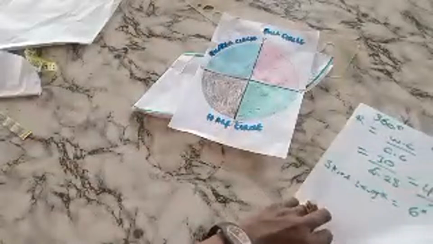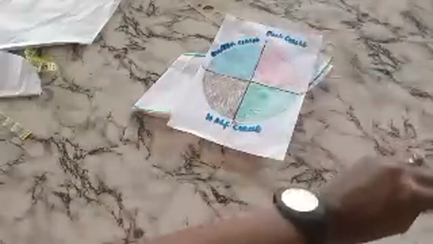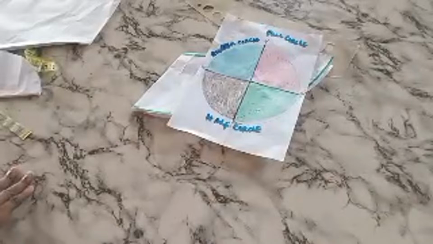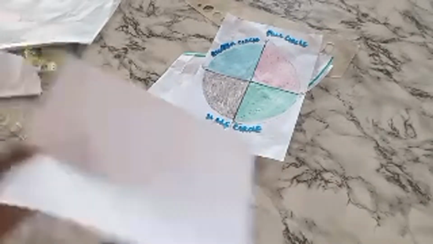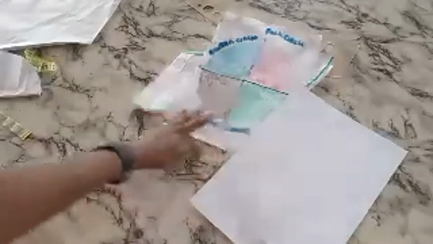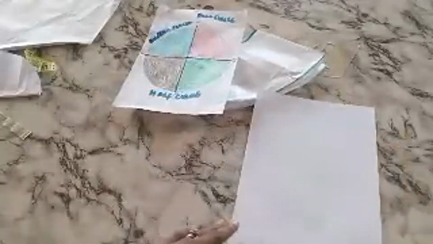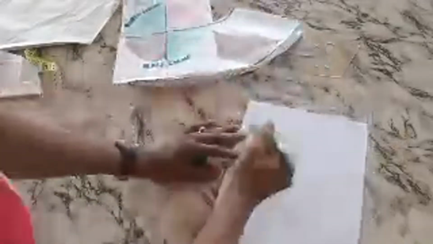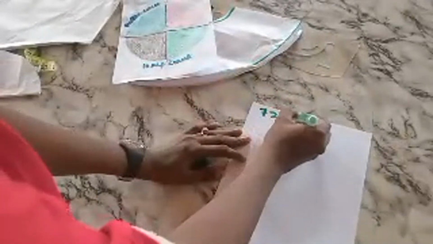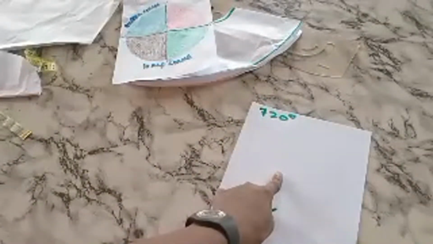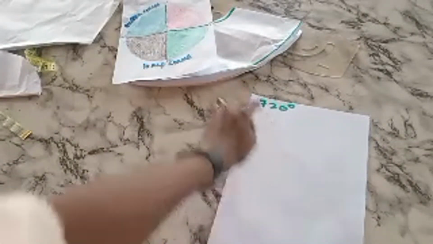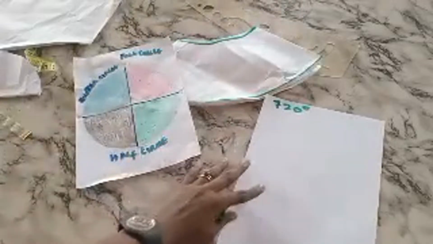So let's quickly do that. 720 degrees is now going to be double this. 720 degrees is 2 full peplum, 2 full circles. So this is for 720 degrees.